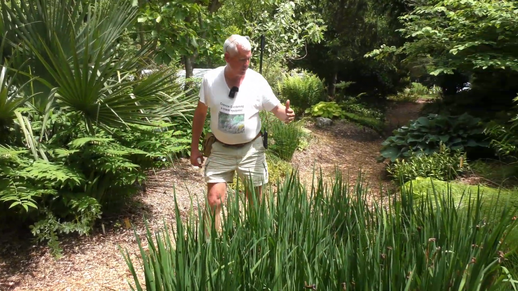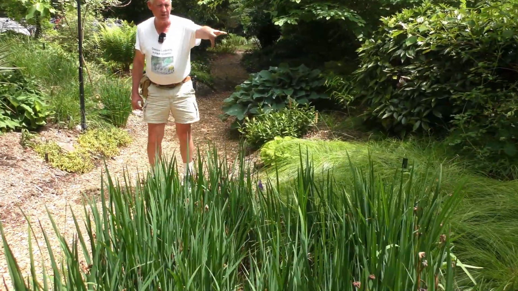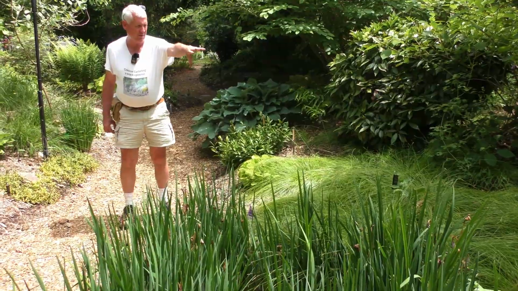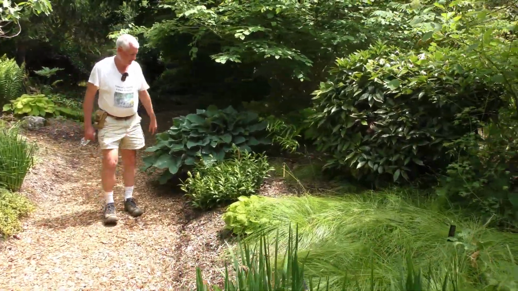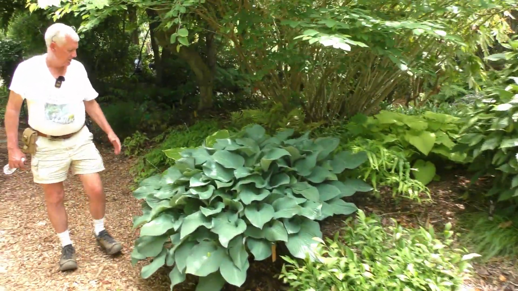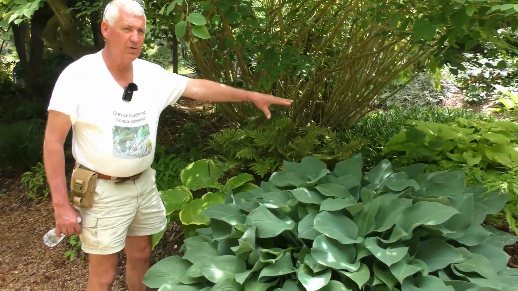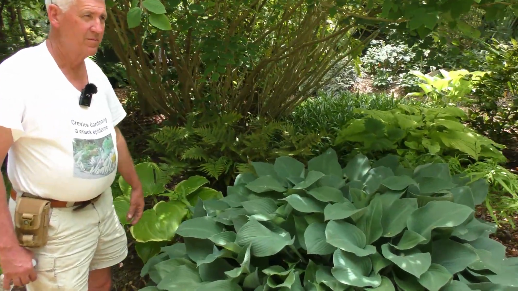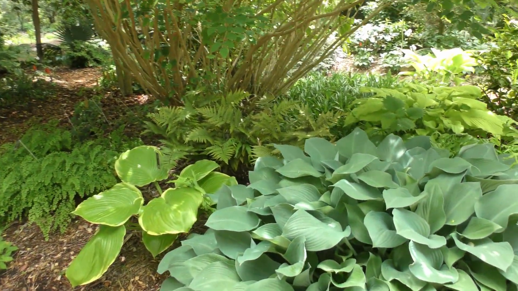So as you walk through here, again, the fine texture of the Carex is used to really dramatically enhance things like the Acubas that we have here, the hostas. Between the hostas here, what do we have? Ferns. To provide that really nice contrast.